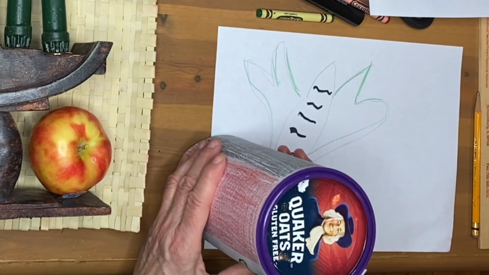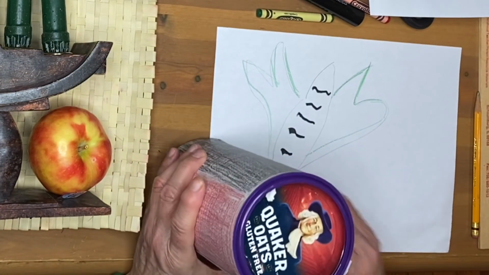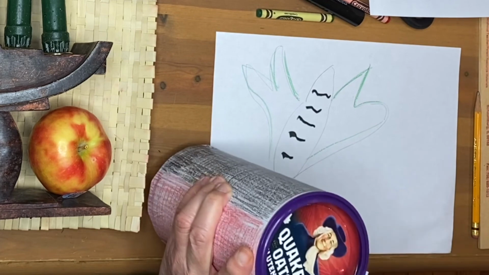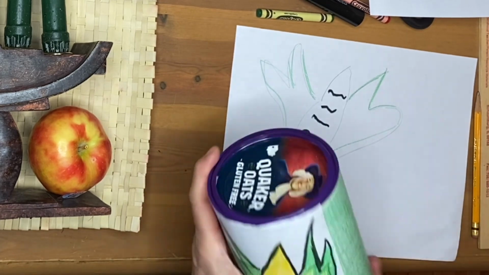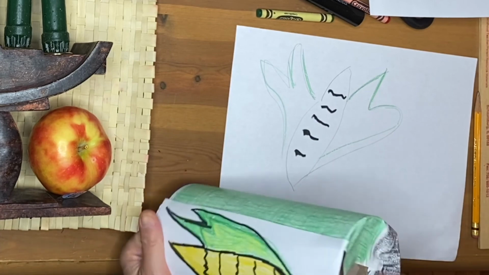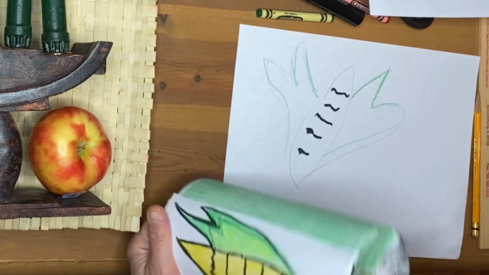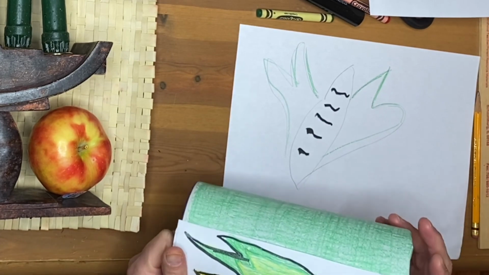Now, my drum sounds different depending on which side you use. So that's one side, that's the plastic cover side. And on the bottom, so you can decide what your preference is.